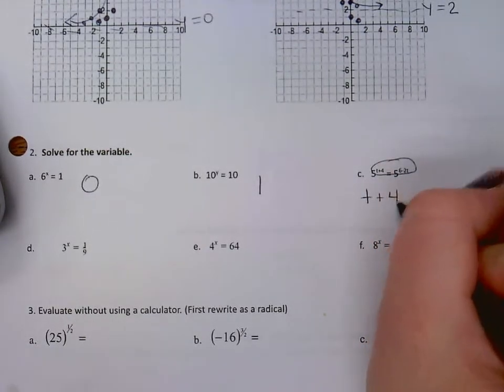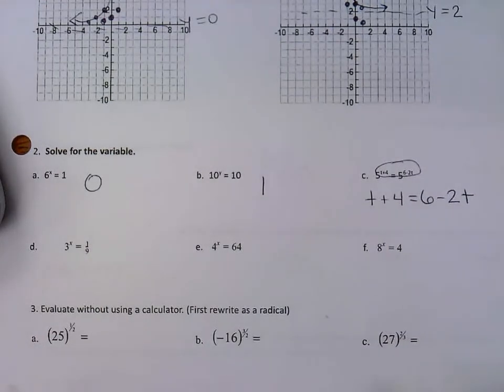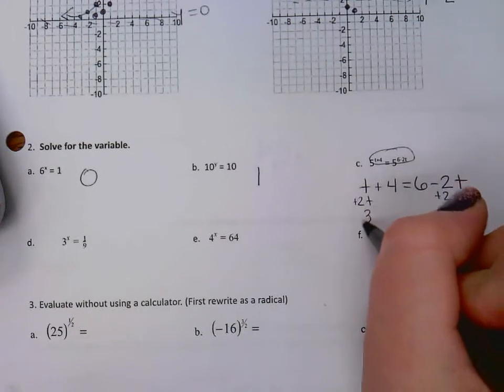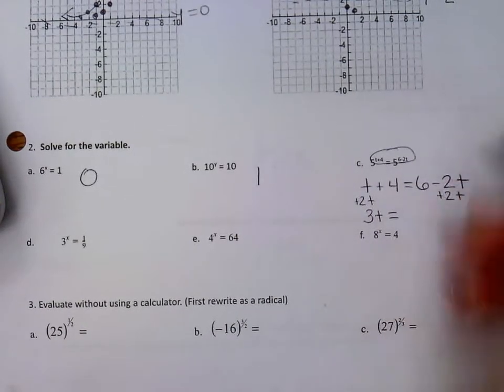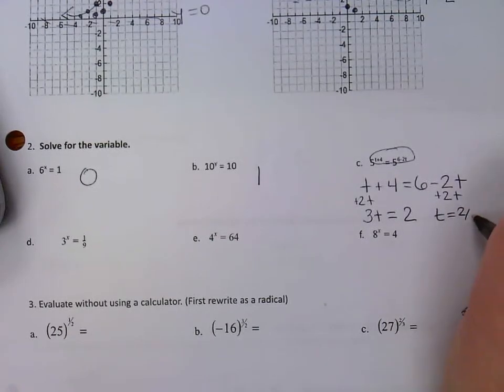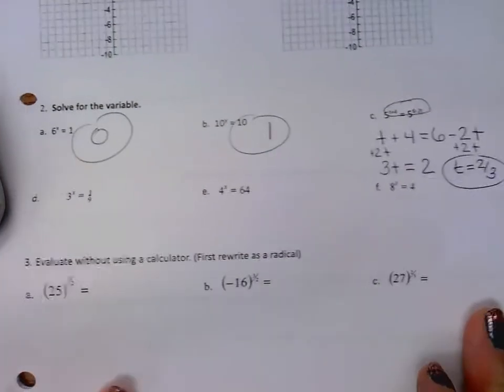t plus 4 equals 6 minus 2t. Add 2t to the other side. So you'll have 3t, and I'm going to subtract 4. So 3t equals 2. So t would equal 2/3. And if you need to slow me down, or if you want to pause me and go ahead and check your answers, that works.